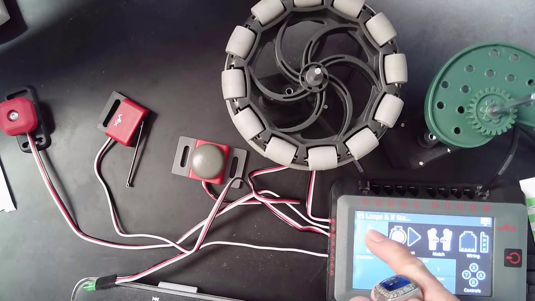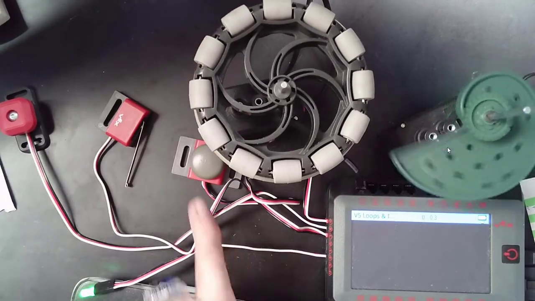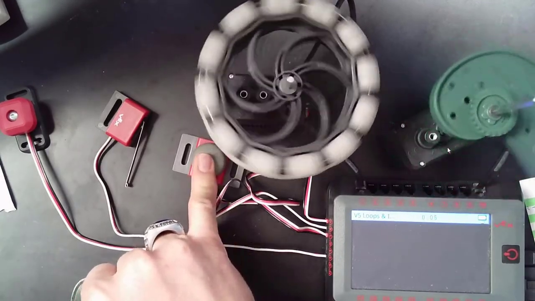Here we go. So, not pressed. There we go. Pressed. Uh-oh.